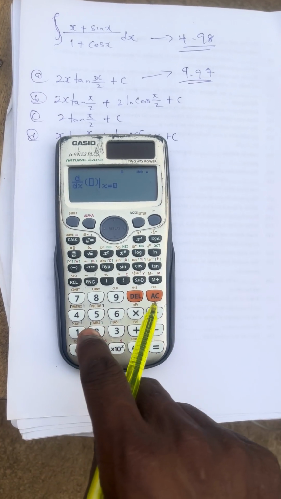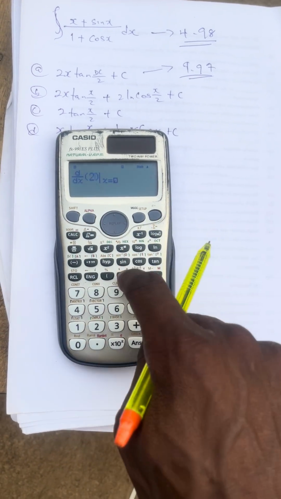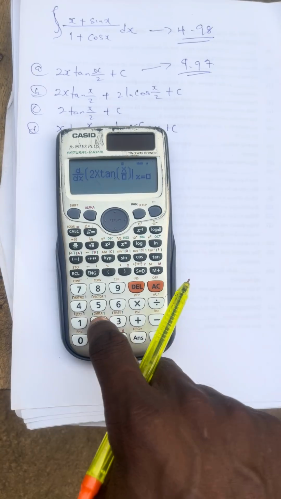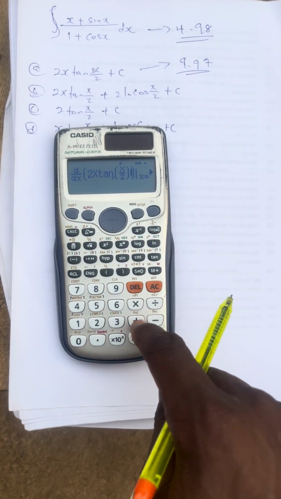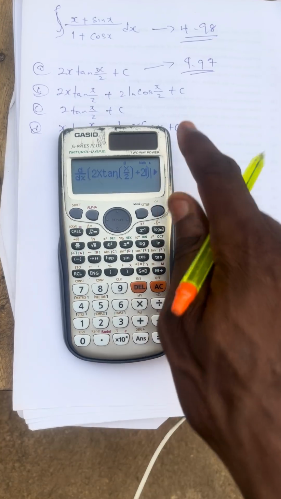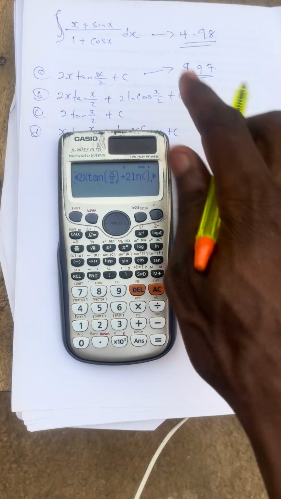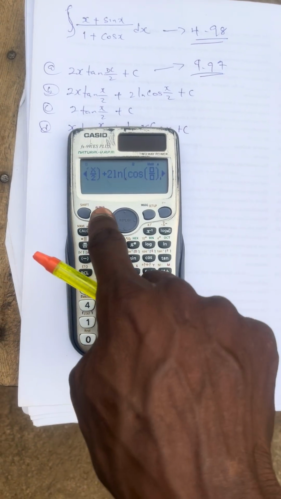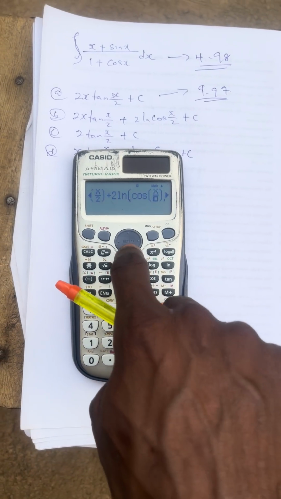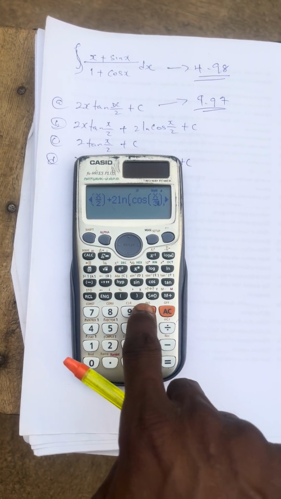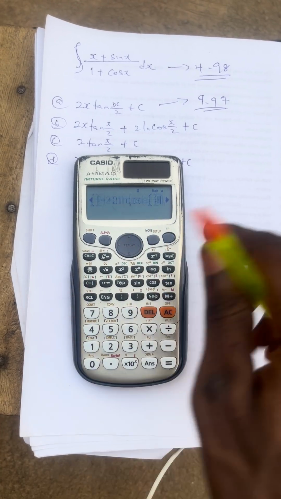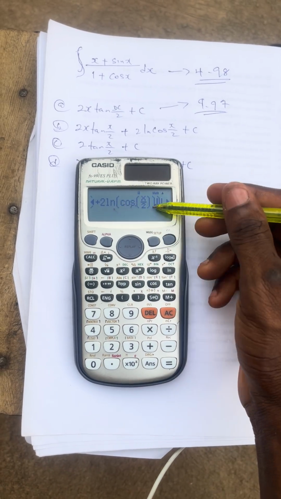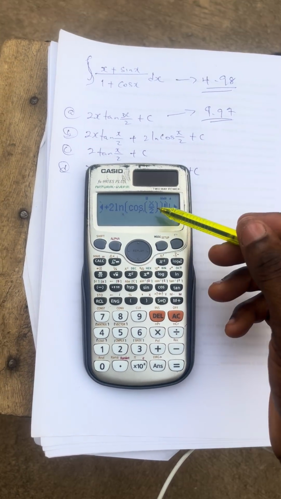So press AC. Let's press the differentiation button again. Go for option B, which is 2, then alpha x, then press tan, fraction button. We have alpha x, come to your denominator, you press 2, close the bracket, we have plus 2, then we have ln, then don't forget it is ln cos, then press your cos, which means you have the fraction button, alpha x, then 2 at the denominator, close the bracket. The bracket you close here is for this cos. Then don't forget ln also opens a bracket, so we have to close the bracket.